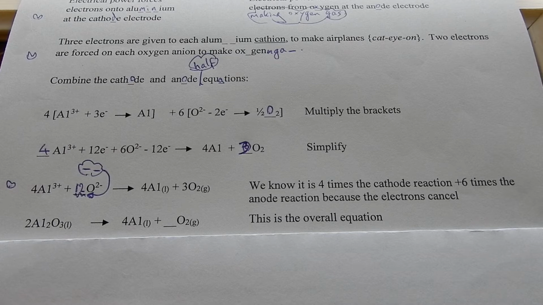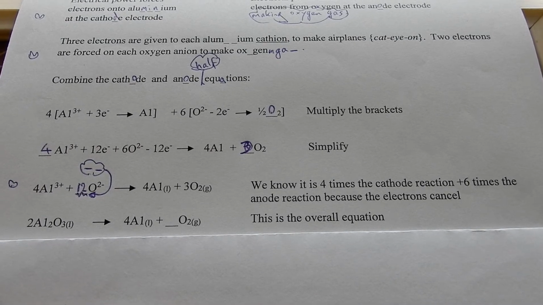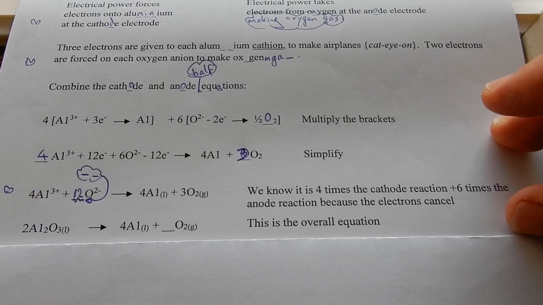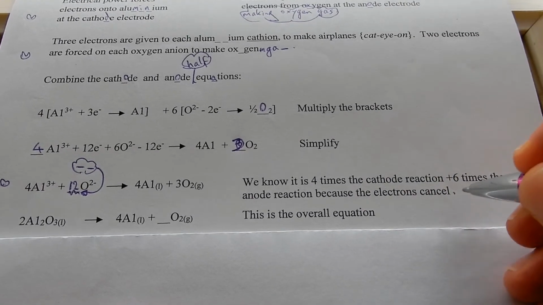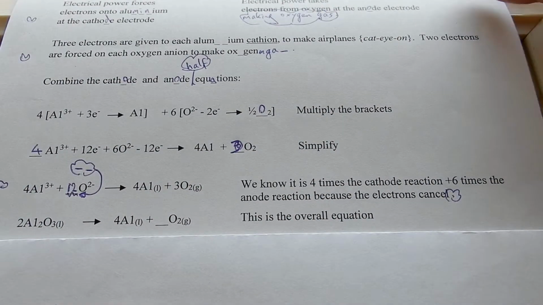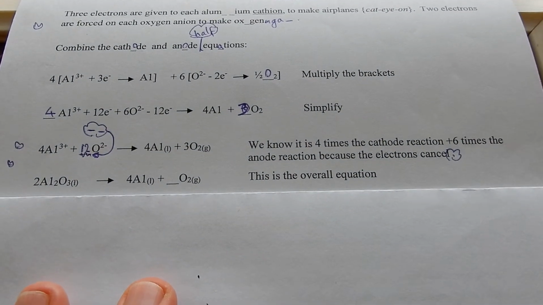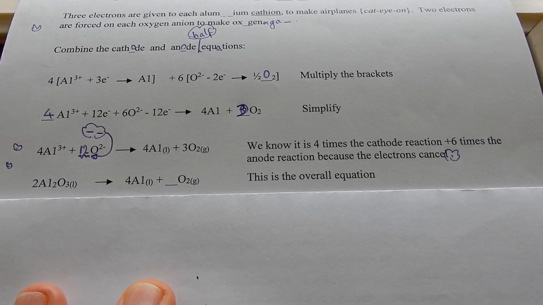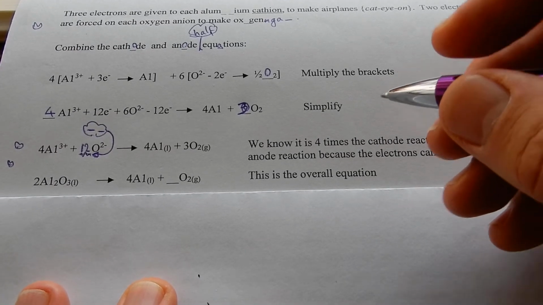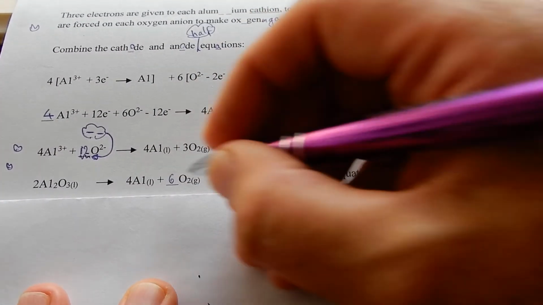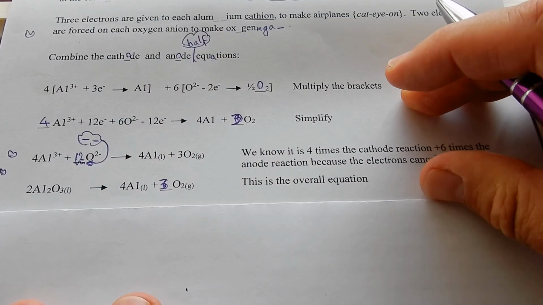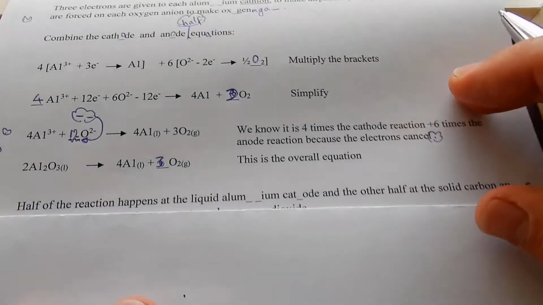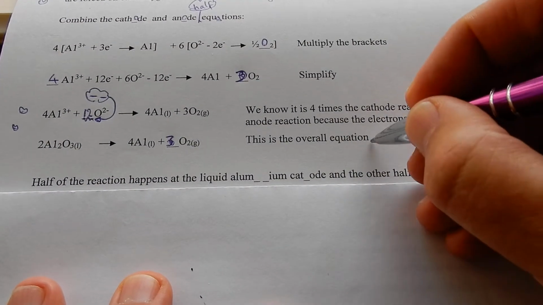4Al liquid plus 3 O2 gas. We know it is 4 times the cathode reaction plus 6 times the anode reaction because the electrons cancel. Full stop. 2Al2O3 becomes 4Al plus 3 O2 gases, making 6 oxygens in total. This is the overall equation. Full stop.